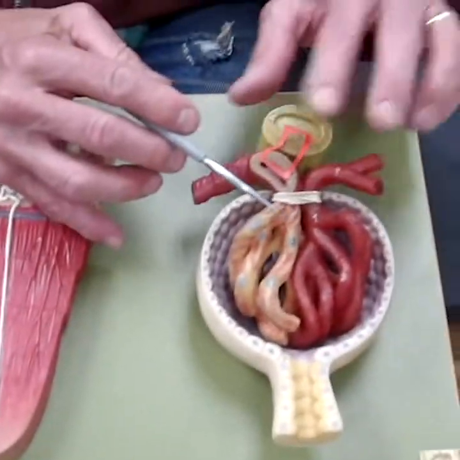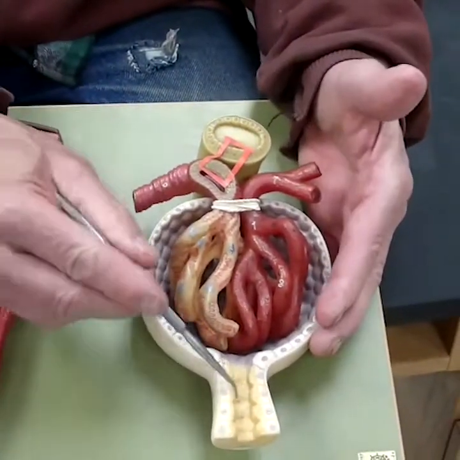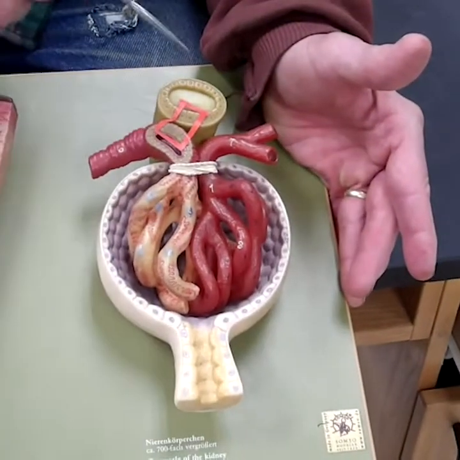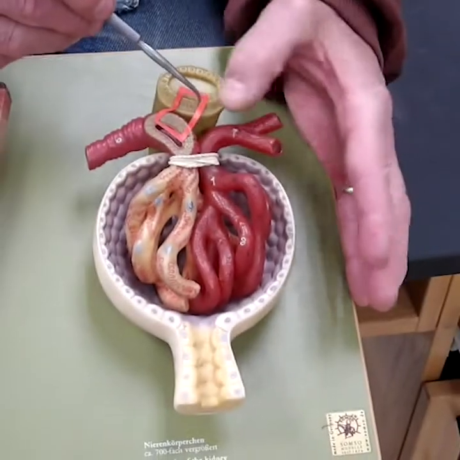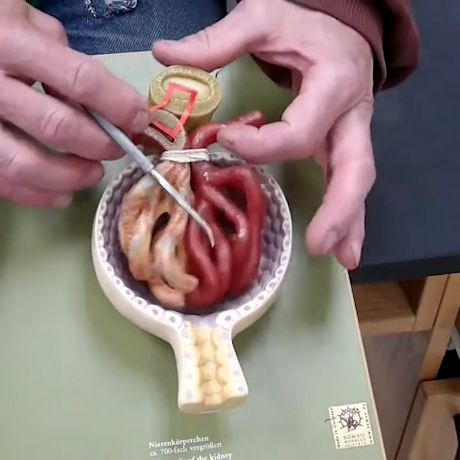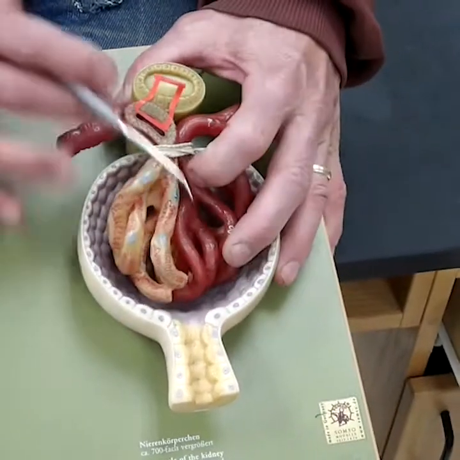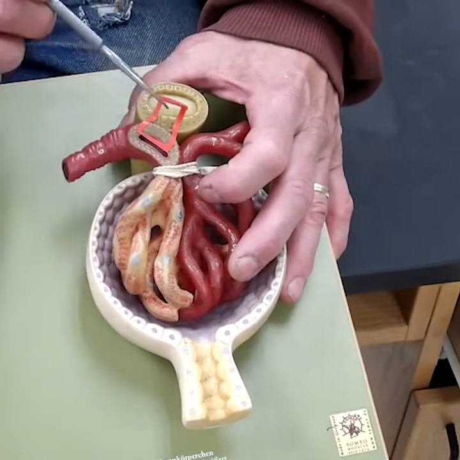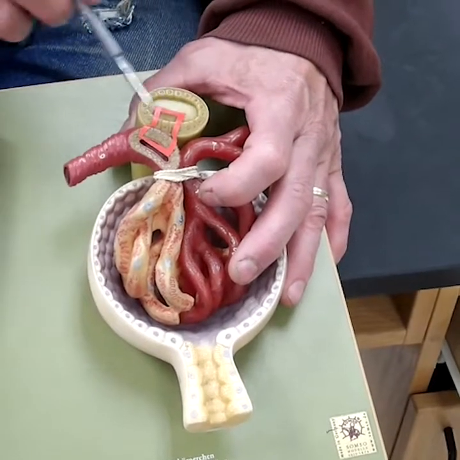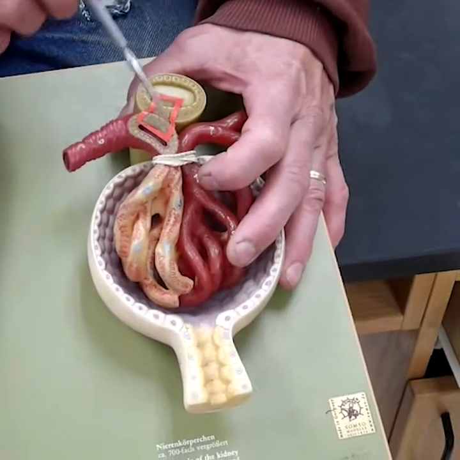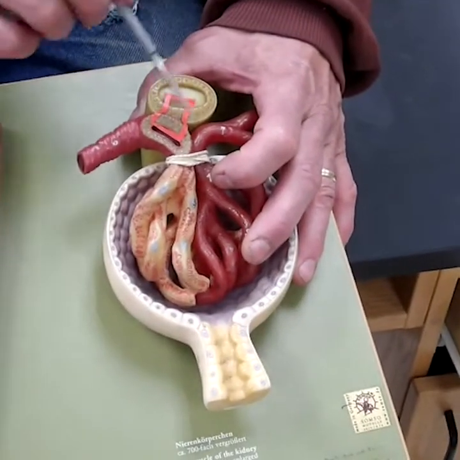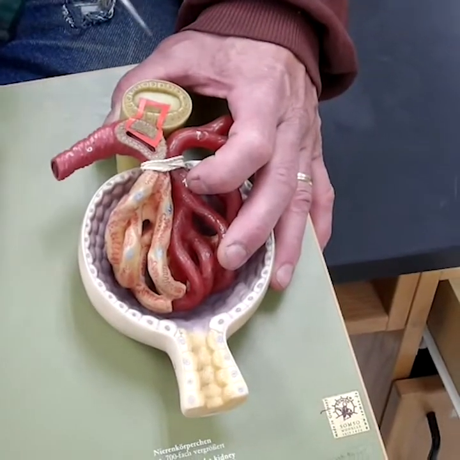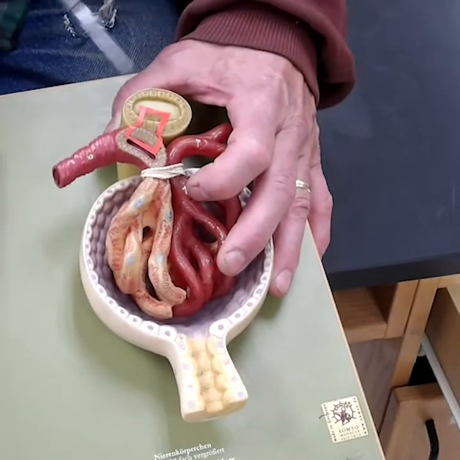The only other thing I should mention on this one: you've got the Bowman's capsule. This is part of the proximal convoluted tubule. This is part of the distal convoluted tubule. It twists around and comes back behind it. In this area highlighted by the red square is the juxtaglomerular apparatus. It's where the distal convoluted tubule and the afferent and efferent arterioles bump into each other. There's a collection of cells there that monitor blood pressure and concentration of filtrate in the nephron, to help control blood pressure by releasing renin, which has an impact on blood pressure. I think that's all we need for the model.